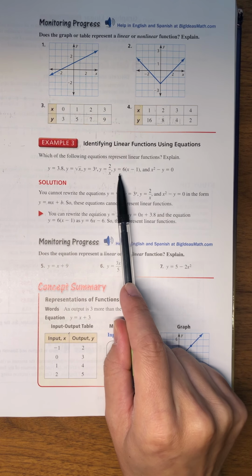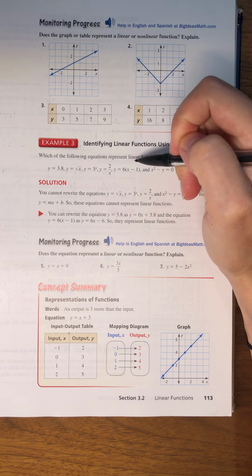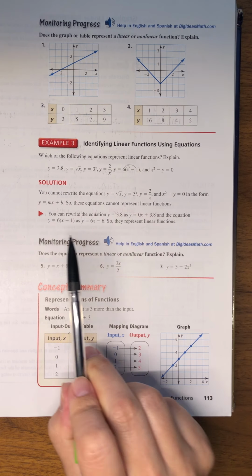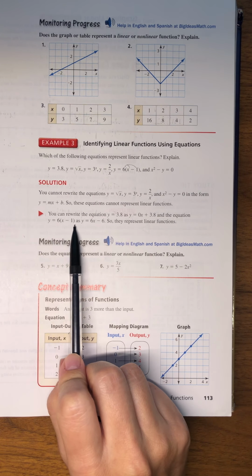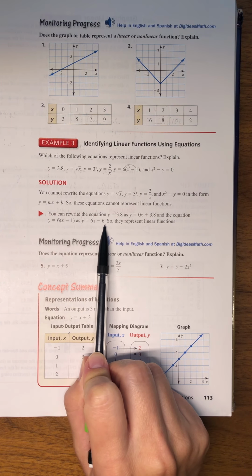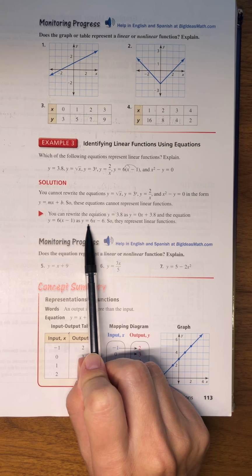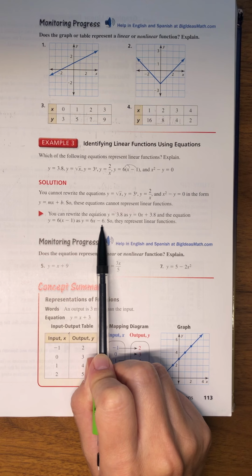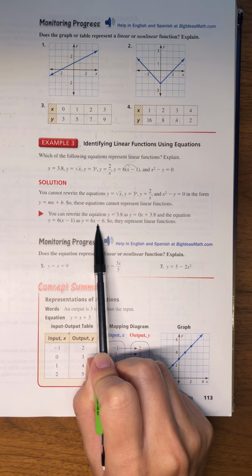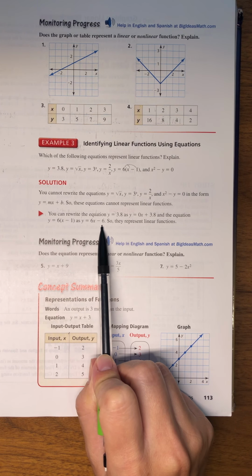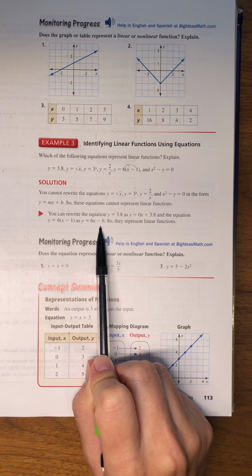Yes, this equation can be simplified. If I were to distribute this x to both of these terms, then I'm going to go down here. I can simplify the equation to be y equals 6x minus 6, and that is in the form of y equals mx plus b, so this is a linear equation. It doesn't say plus here, but remember minus is the same thing as plus negative 6. So this is in that form, y equals mx plus b, and it would be linear.